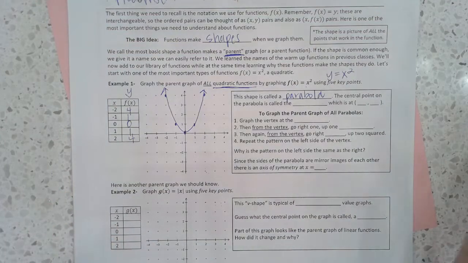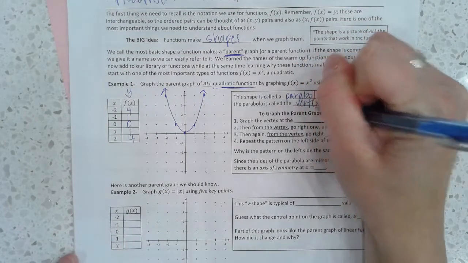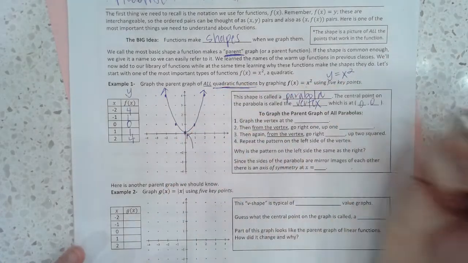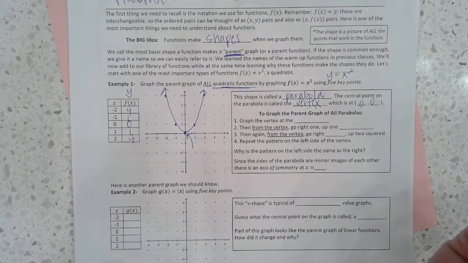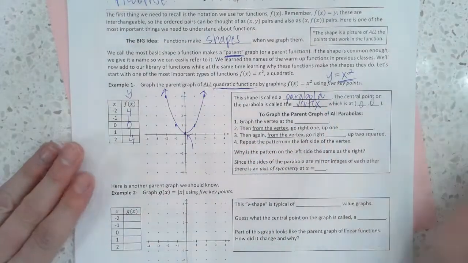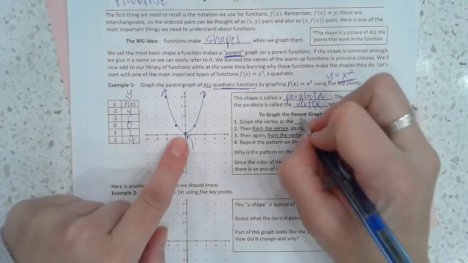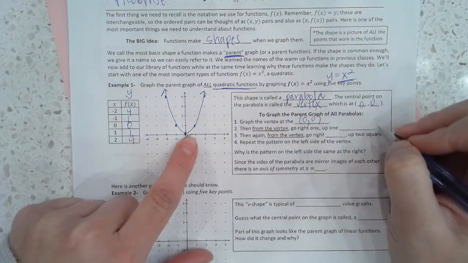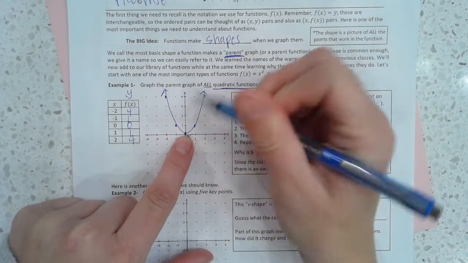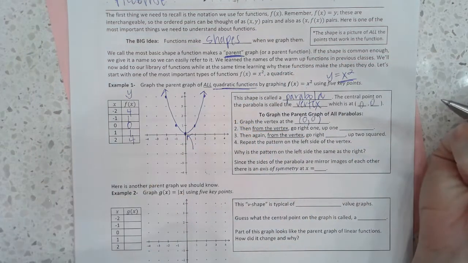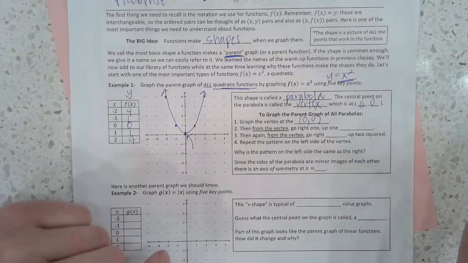And the center point of the parabola is called the vertex. And on the parent function, it's at 0, 0. So this guy right here is our vertex. How you graph these parabolas is the same for all of the parent parabolas, so anytime you see x squared, basically. You're going to graph the vertex at 0, 0. Then from the vertex, you're going to go to the right 1 and then up 1. And then again, from the vertex, you're going to go to the right 2 and then up 4. That's the pattern. And that pattern will be helpful when we do our next activity.